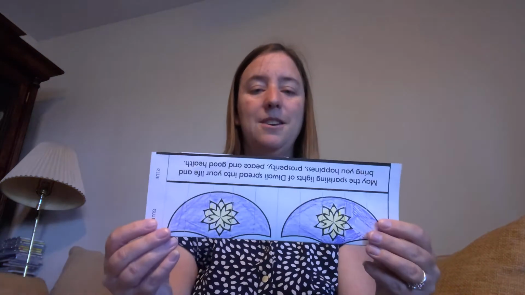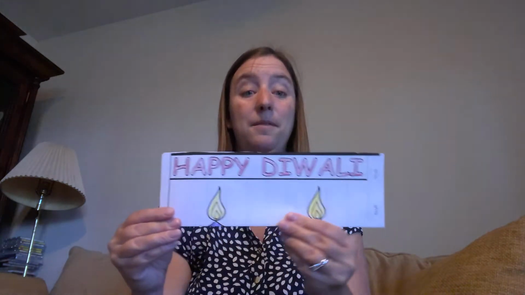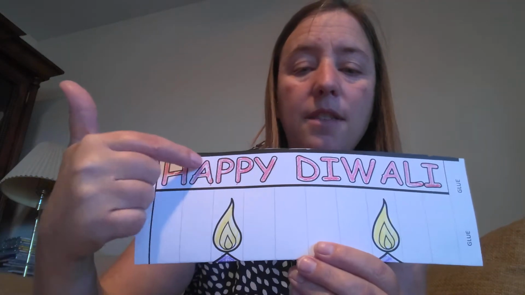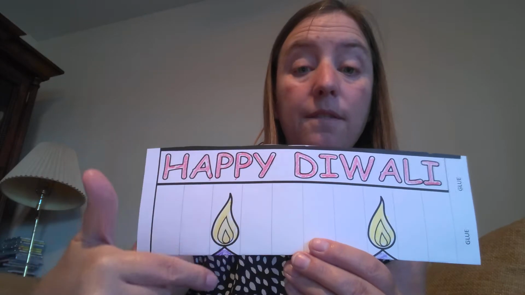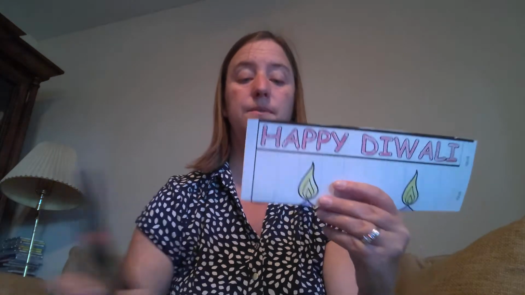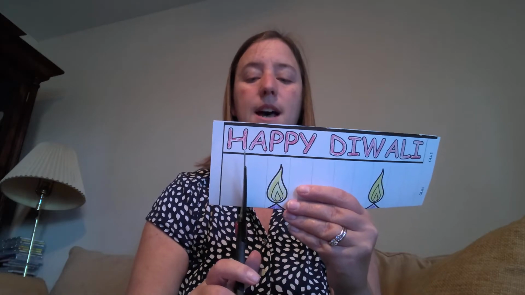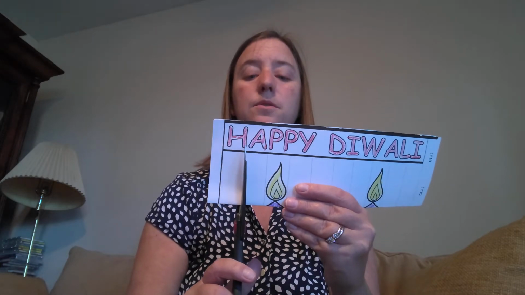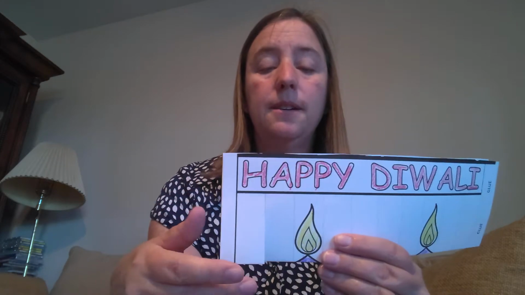So here's what it looks like. Here are the bottom of my diyas and here are the top of my diyas. Once you've done that, if you look carefully, there are these other lines that are going vertical, up and down. What you're going to do is where the paper folded, you're going to take scissors and you're going to gently cut only to the black line. Okay? So do you see how I did that?